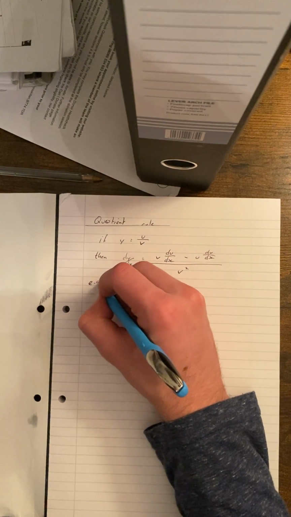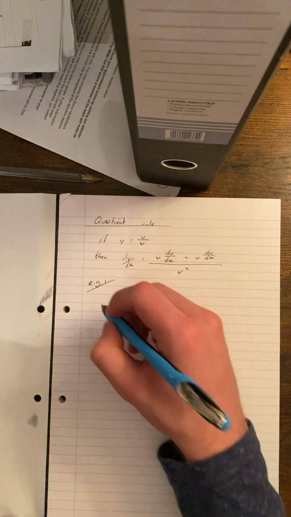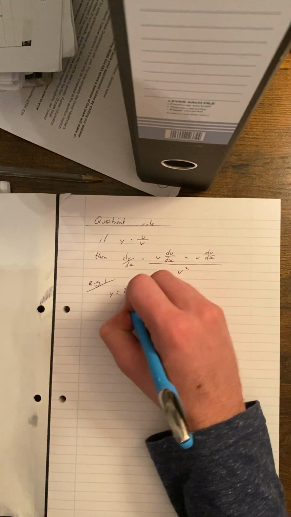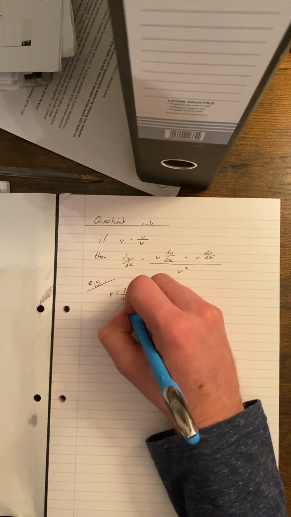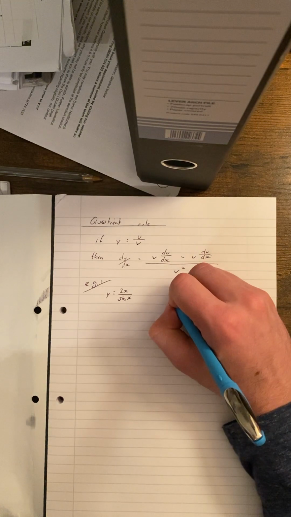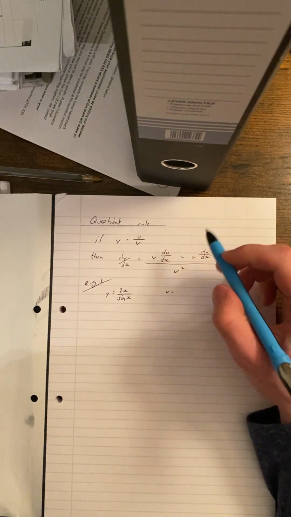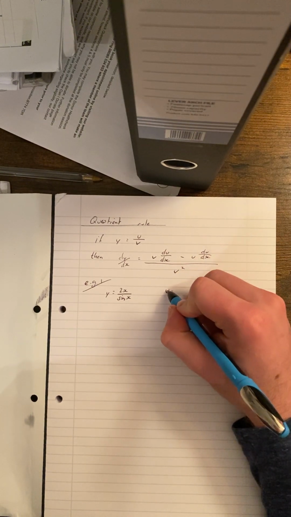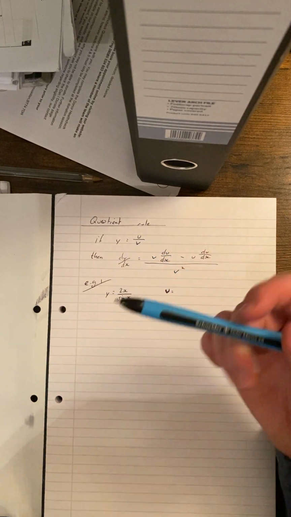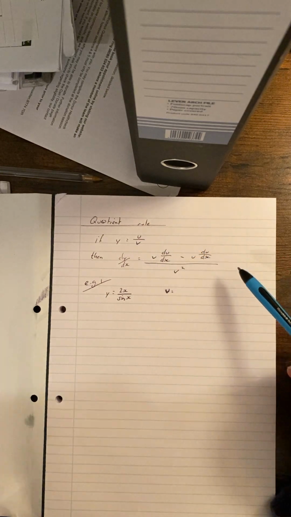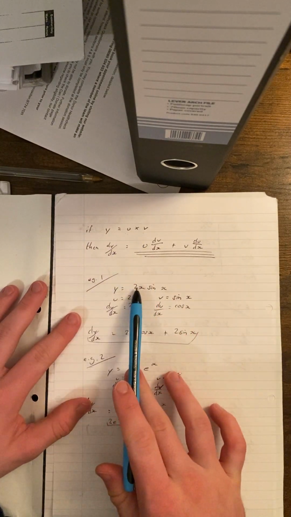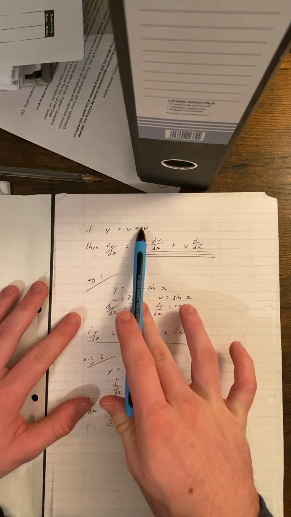So example 1. Let's say y is equal to 2x over sine x. You have to keep it this way, the same as the last one. It's probably best if you just keep it as the first term is your u and your second term is your v.